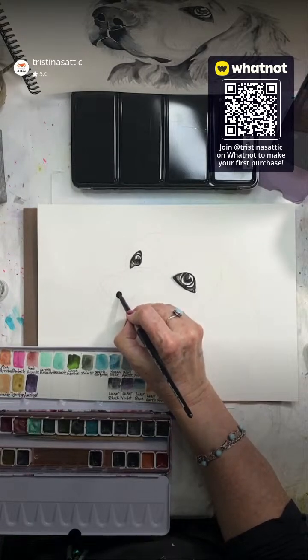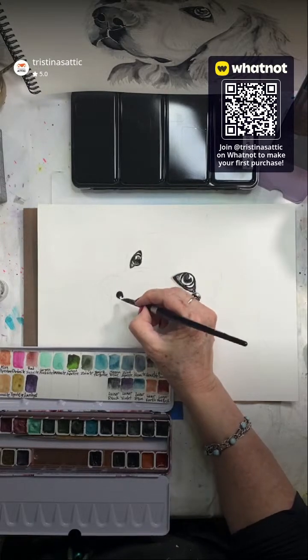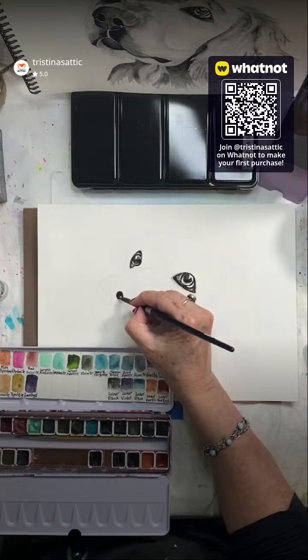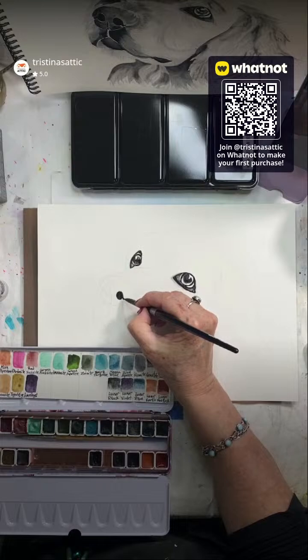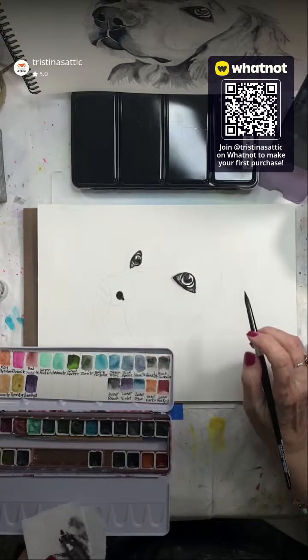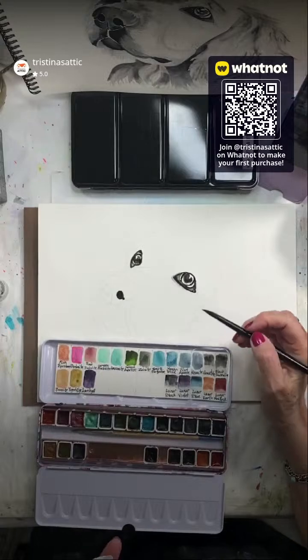The nice thing about using a black like this, either ivory black or Mars black, so your typical watercolor blacks, this is lunar black, is that when I add water to it, it's gray, it's not blue.